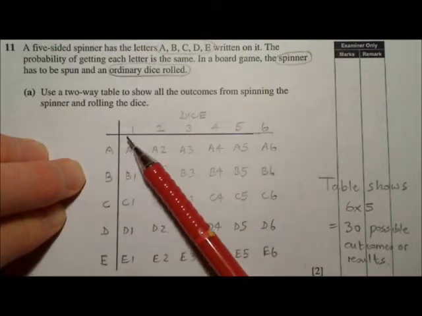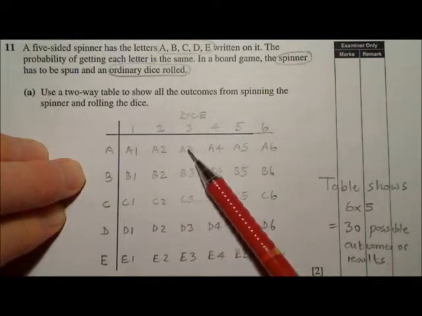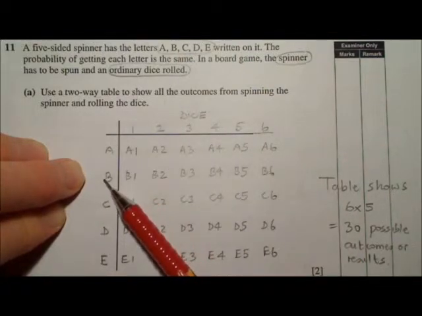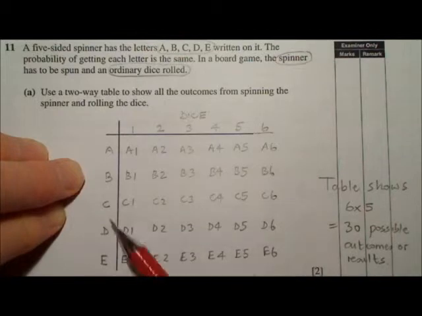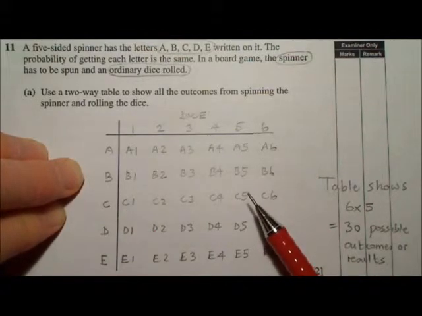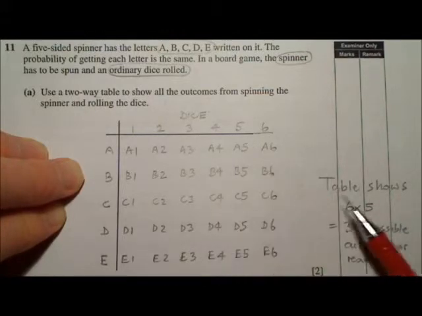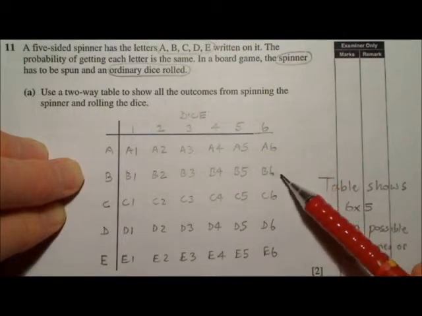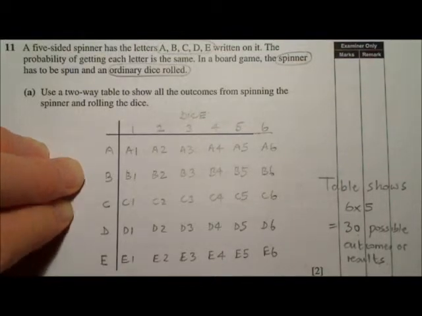So we could get A on the spinner, 1 on the dice, A1; A on the spinner, 2 on the dice, and so on. This one would be all B's on the spinner. So B1, B2, B3, and so on. So we can write down all the different outcomes. So hopefully you can see there, once you've completed the whole table, it shows 6 multiplied by 5. So there's 5 rows, each with 6 results in it. So it's a total of 30 possible outcomes or results.